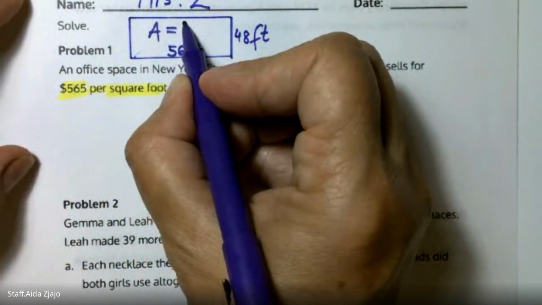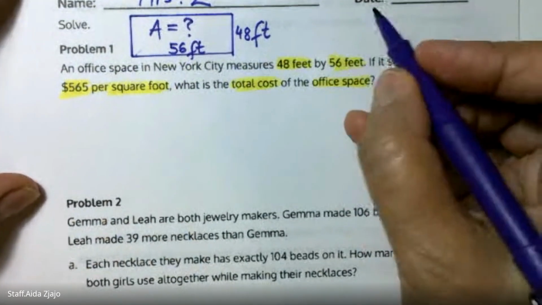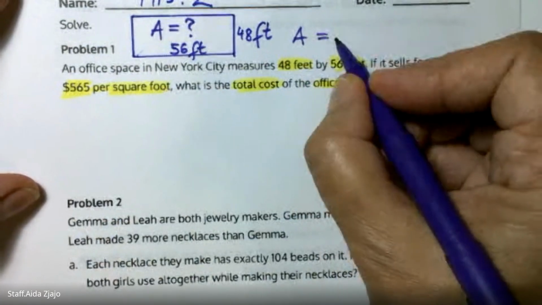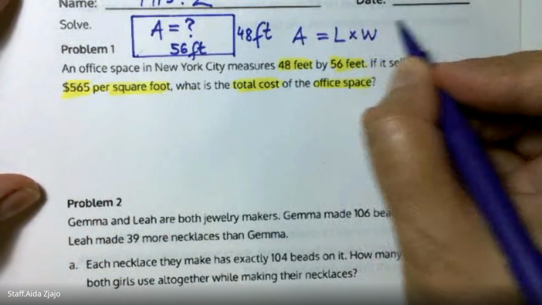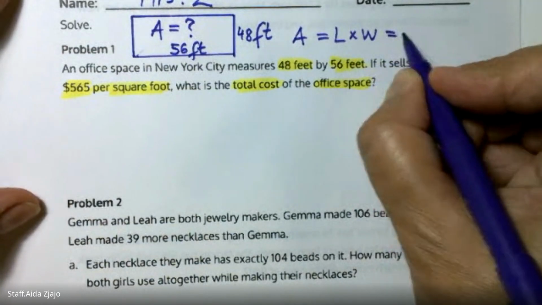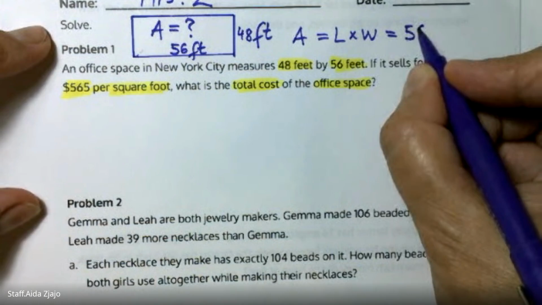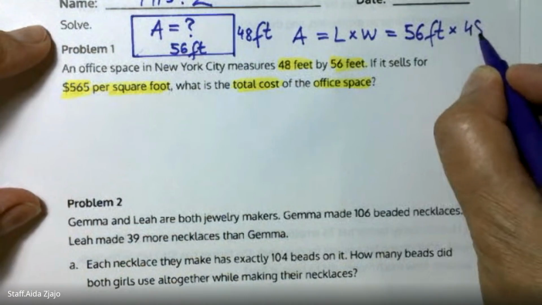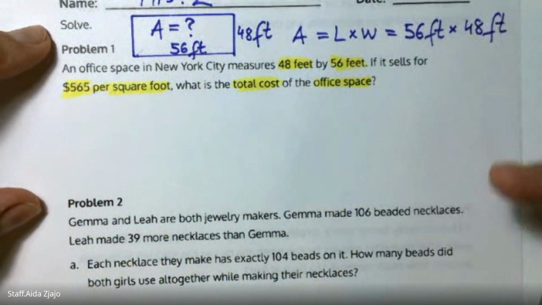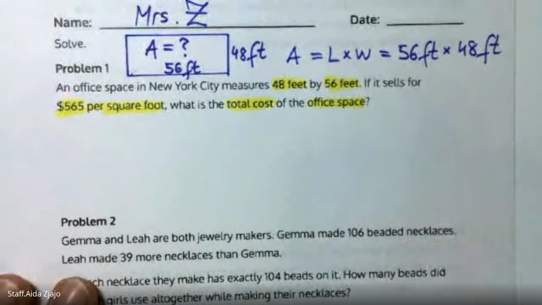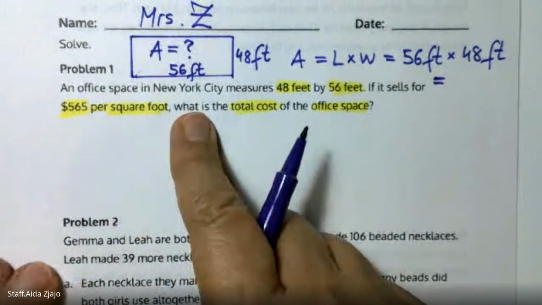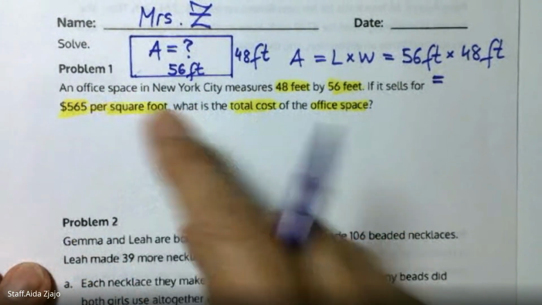So we know that area is length times width, which would be 56 feet times 48 feet. And then we will find the total area of this office space.